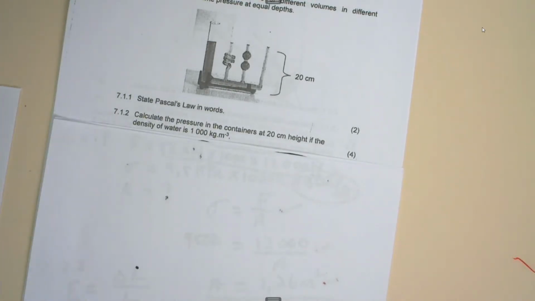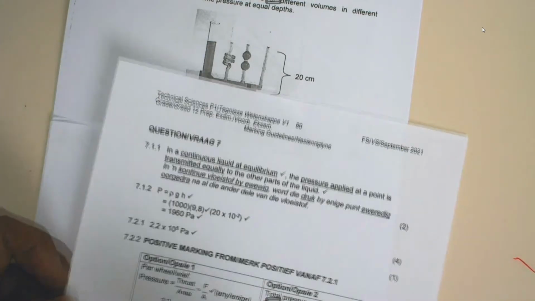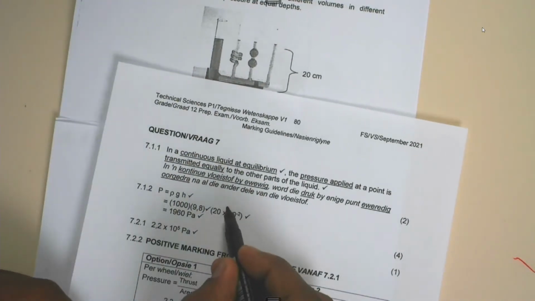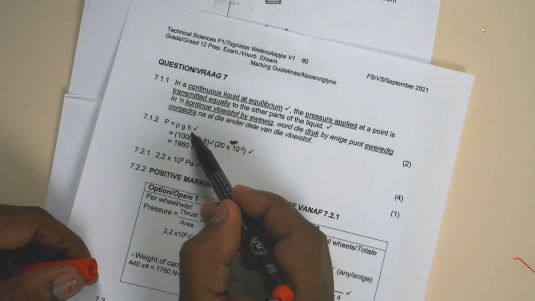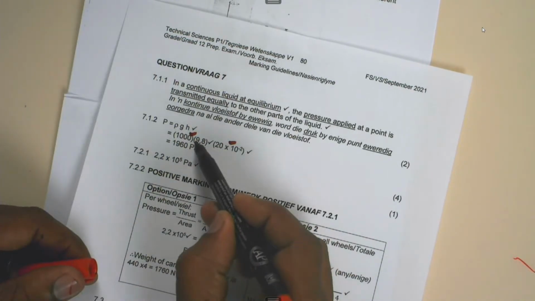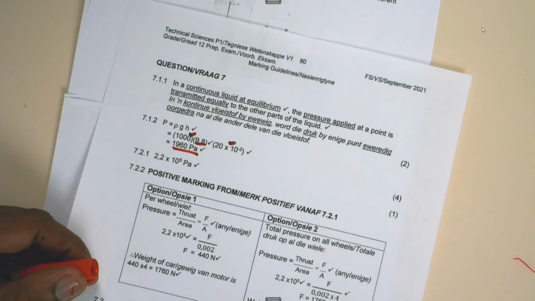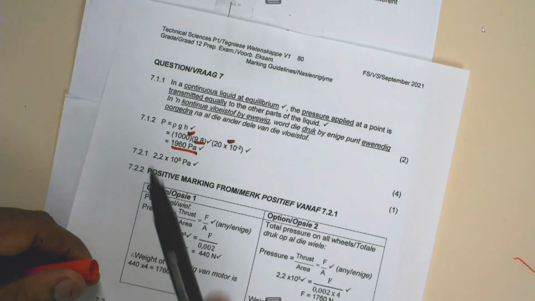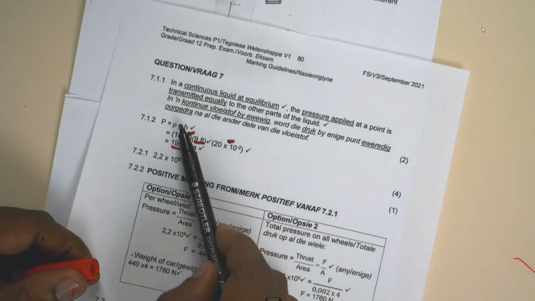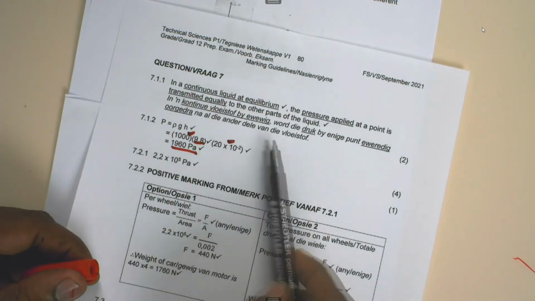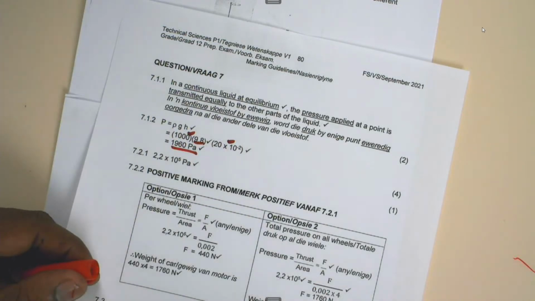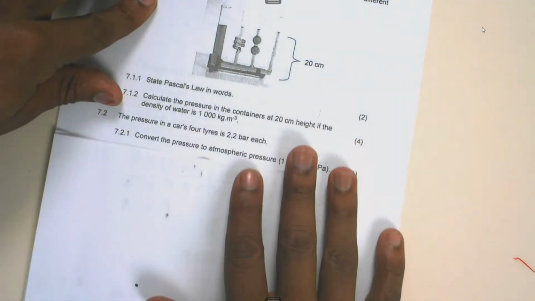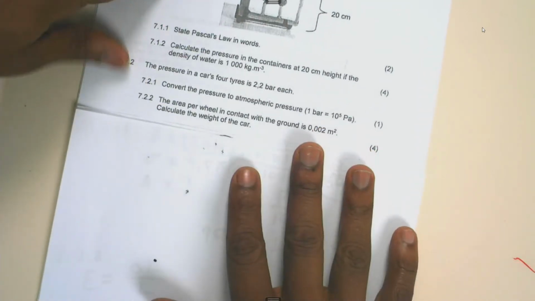It's very easy as well, because we are given the height, we are given the density, and we have our g, so our answer will be 1960 Pascal. Quite easy and straightforward. Just remember to apply the formula, substitution, as well as the final answer with the correct SI unit. But there wasn't much of learners struggling with this, so I'm going to go straight on.